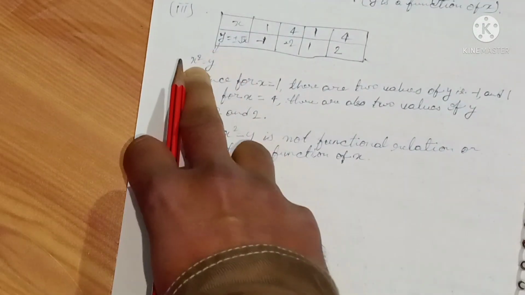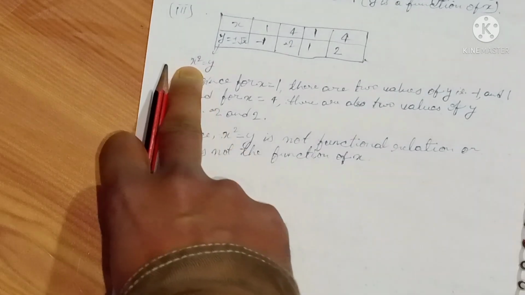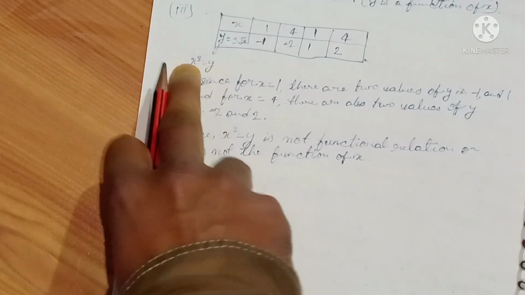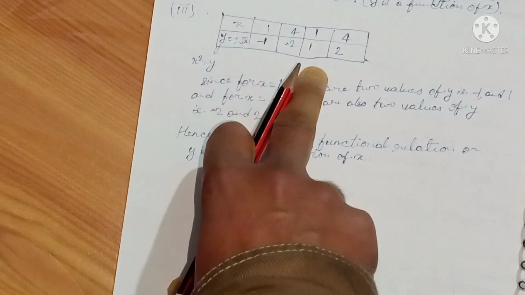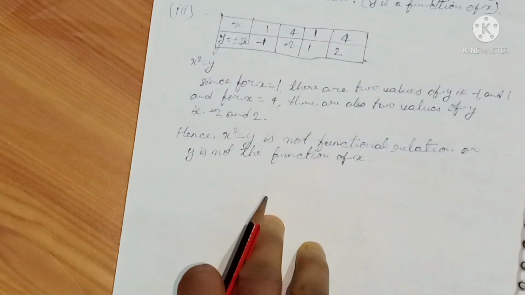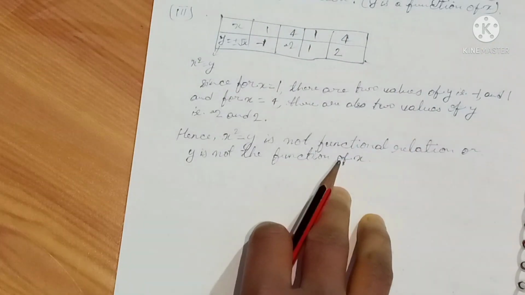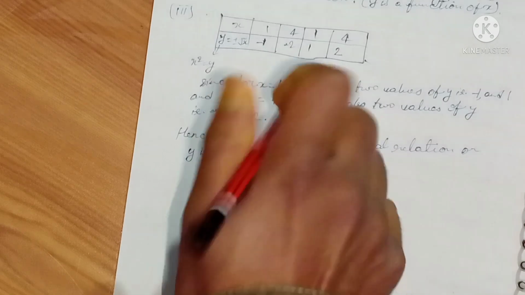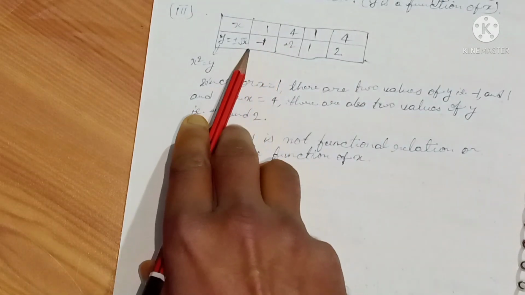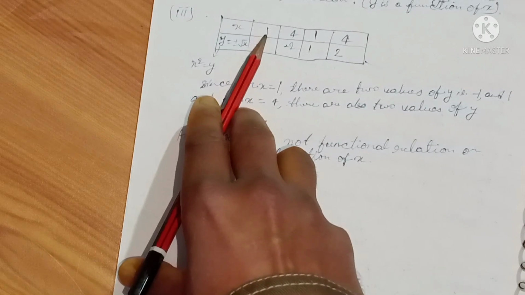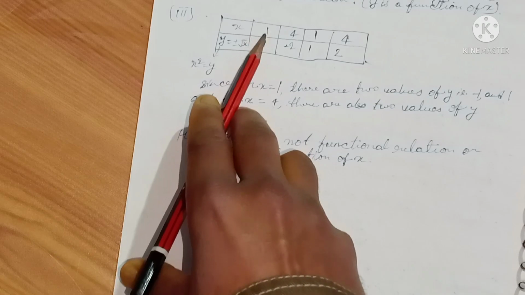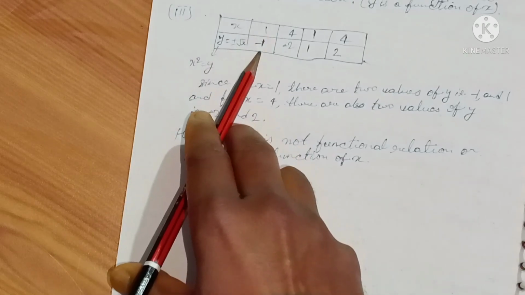Okay, so now next, the third relation was x square equals y. You simply write down the values of y, or you can write the value of x. It depends on you, whichever is easy to calculate. So if I write the value of x, value of x 1, the square root of this will give plus minus 1, so this is minus 1 also.